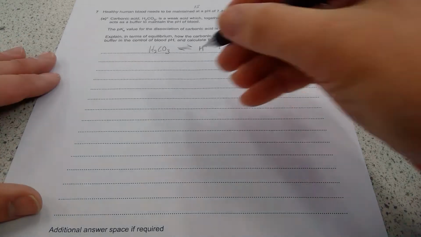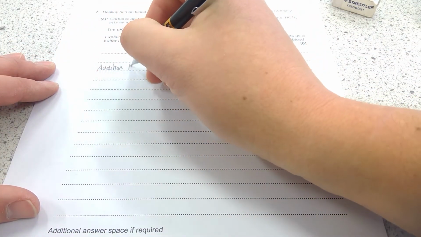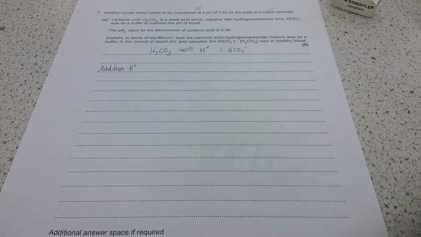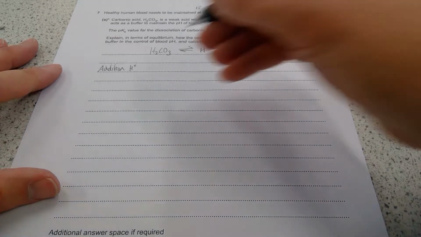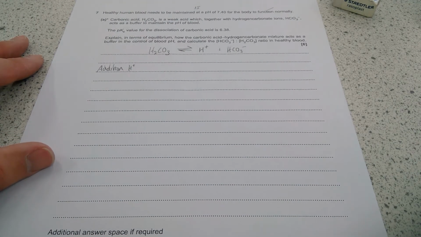And start then by adding hydrogen ions. So you talk about the action of the buffer. You can even say what a buffer does, which is what a few of you did. A buffer minimizes the change in pH on the addition of hydrogen ions or hydroxide ions. So for adding hydrogen ions, say what it does, and then explain how that changes the equilibrium position.